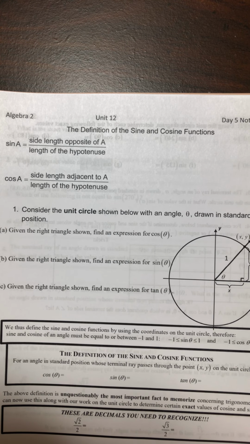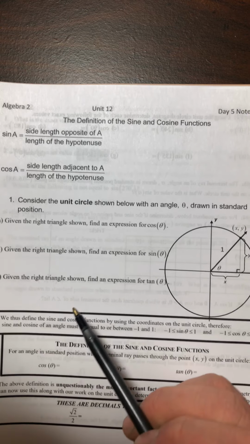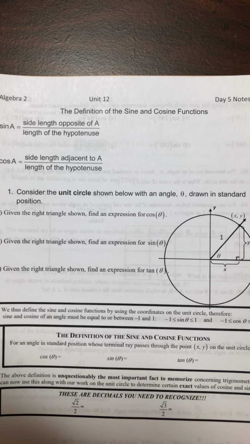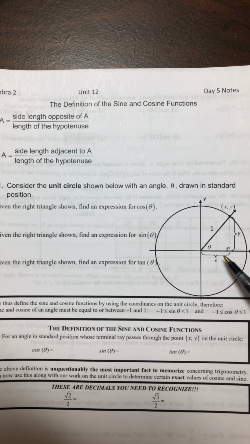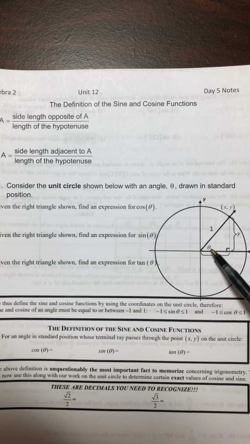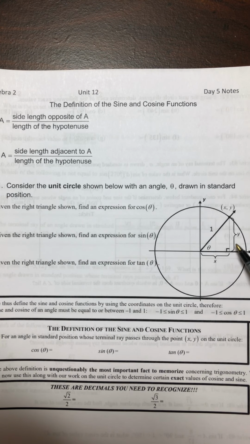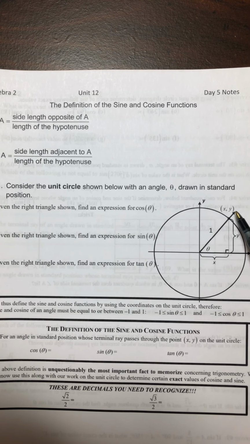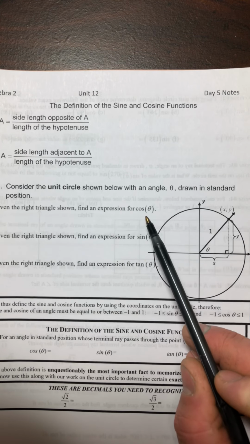A few things. Number one, they pretty much give you a unit circle. All right, kind of like what we did on Day 4. The theta is here. Again, later on you're gonna see like alpha, theta, beta. It doesn't matter what letter it is, it's still the angle. All right, they're trying to find the coordinates like you did on Day 4, xy coordinate up here. They want you to find the cosine of theta.